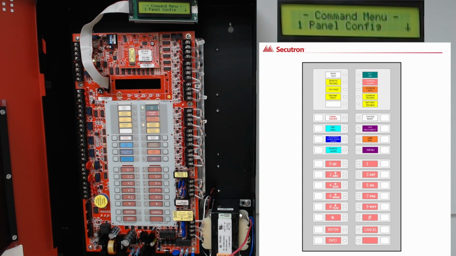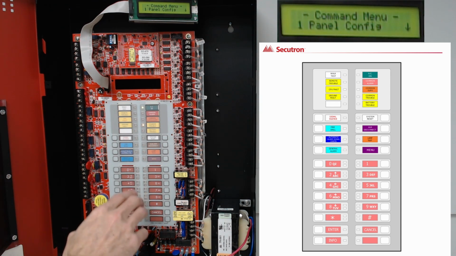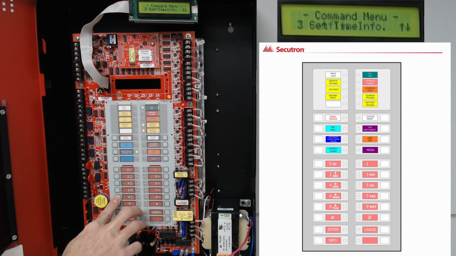The first line will show command menu and the second line will scroll through the different selections. The different selections are panel config, config info, set time, set password, view event log, clear event log, walk test, I3 loop test, dialer config, test dialer, and exit.